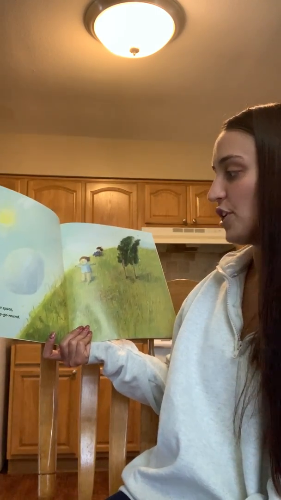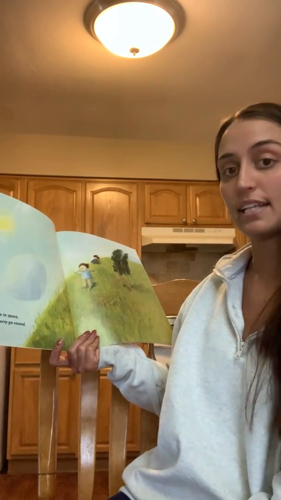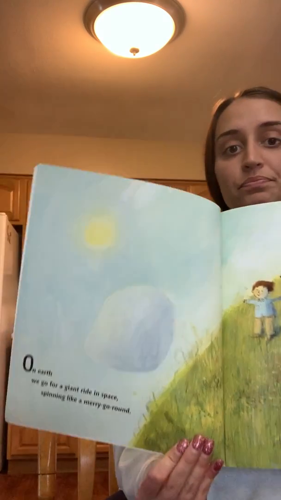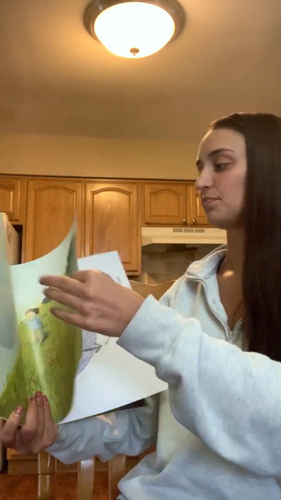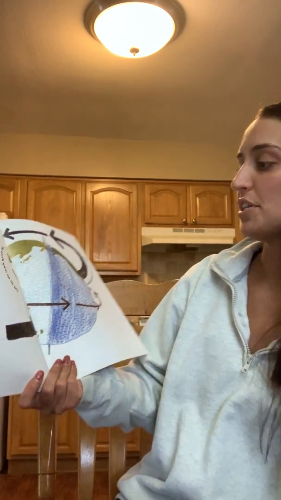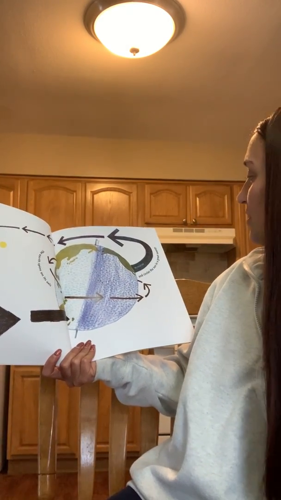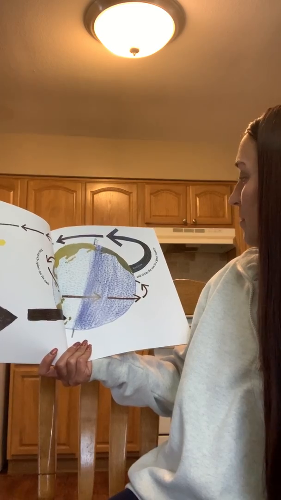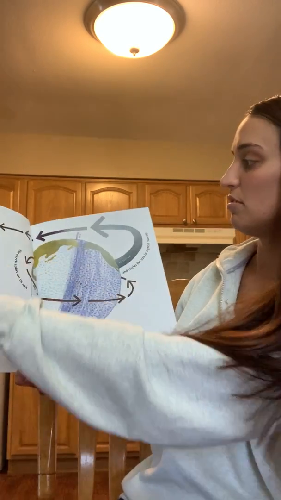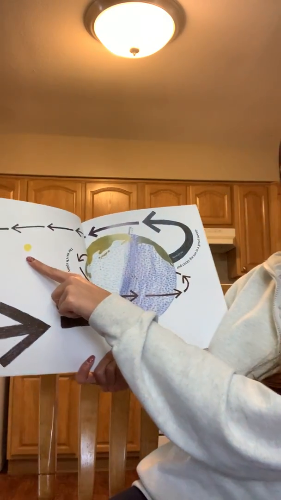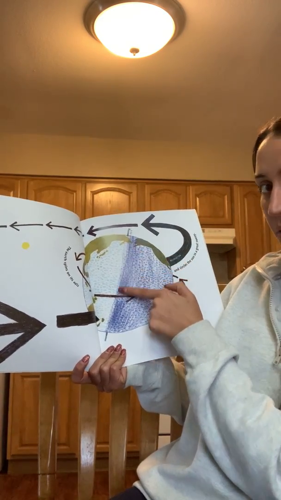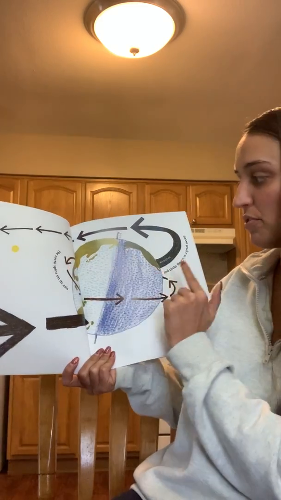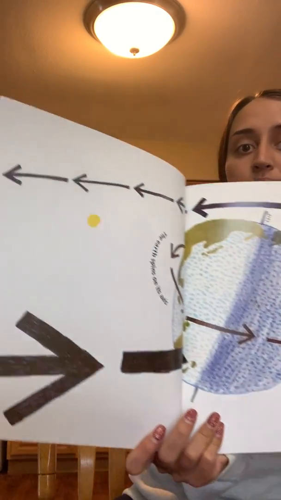On Earth, we go for a giant ride in space, spinning like a merry-go-round. The Earth spins on its axis and circles the sun in a great sweep. Here's our revolution. This is the sun. Go this way. And here's the axis. Pretend there's a rod going straight through the Earth, and we rotate on that axis.